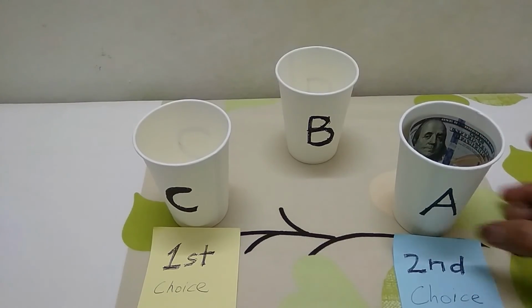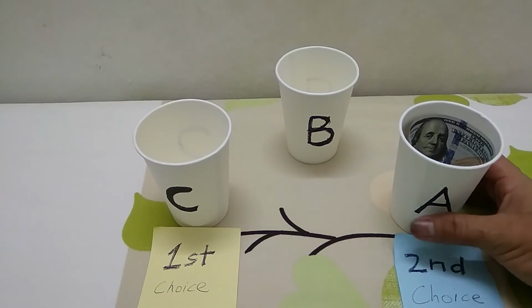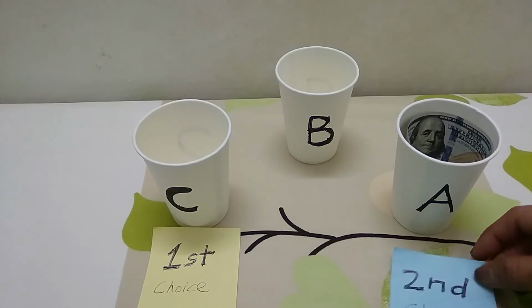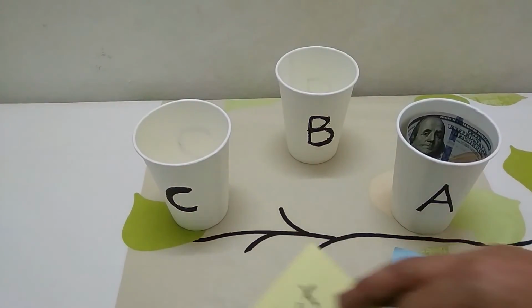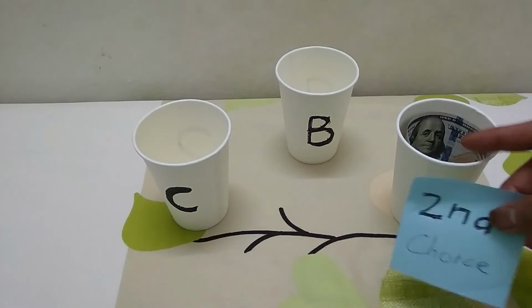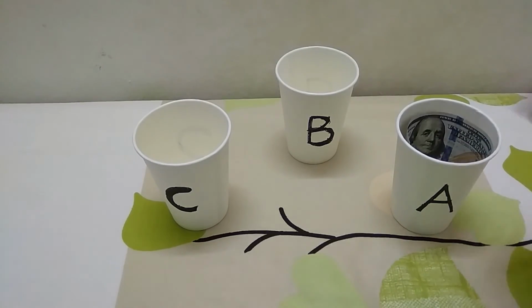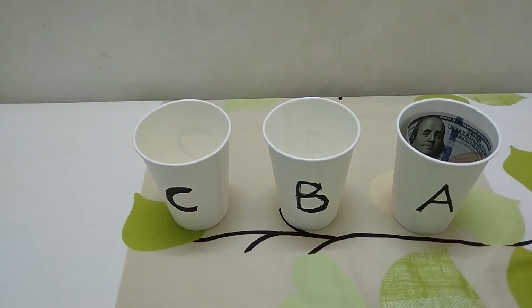The game that we have played is actually a modified, simplified version of the Monty Hall problem. We've replaced the car with $100 and the goats with empty cups only. I hope this video explains the Monty Hall problem, the maths behind it, to you in a simple manner.